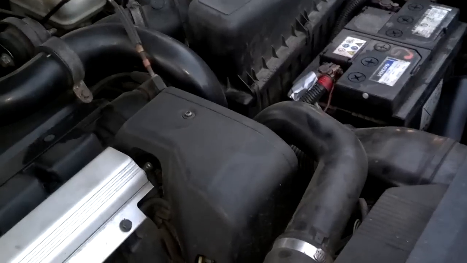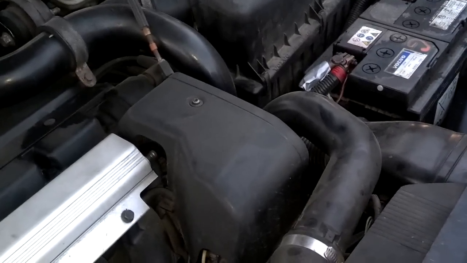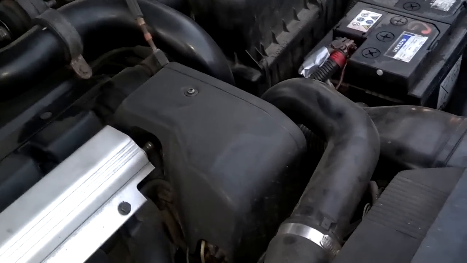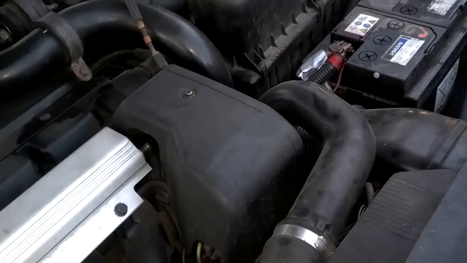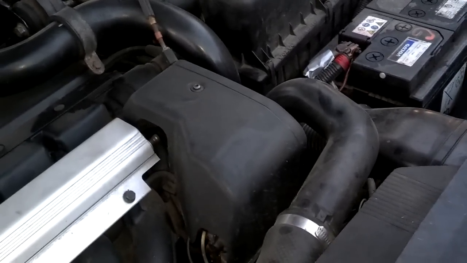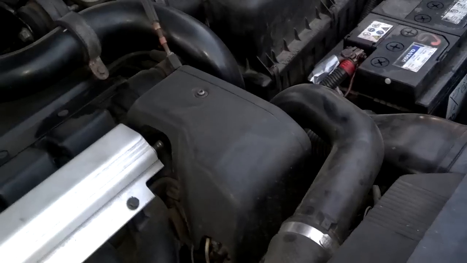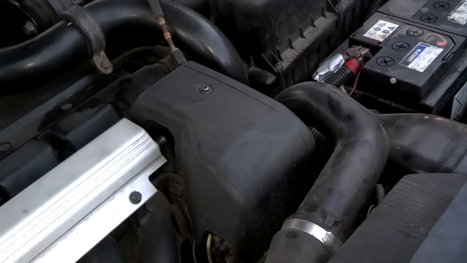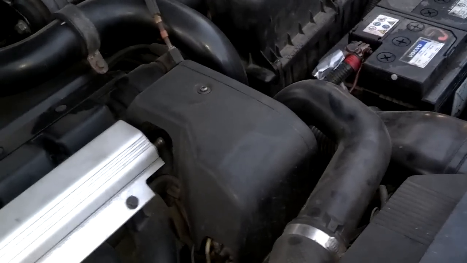Now, a good way to test for air leaks in your intercooler or in these hoses is, first of all, go under the car and remove the splash pan, the protective pan from under the car, so you'll have access to that lower intercooler hose.